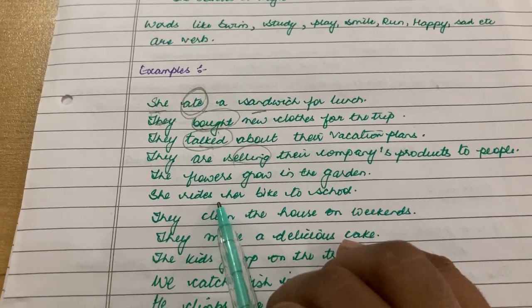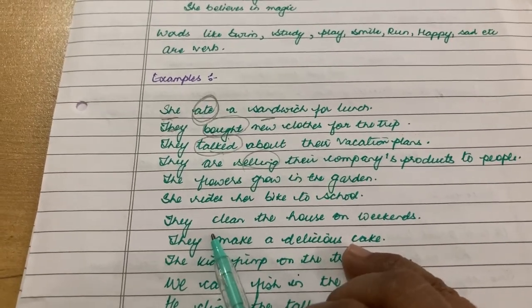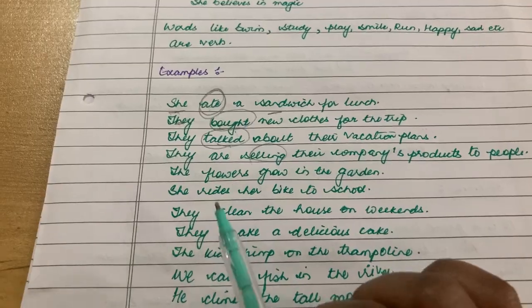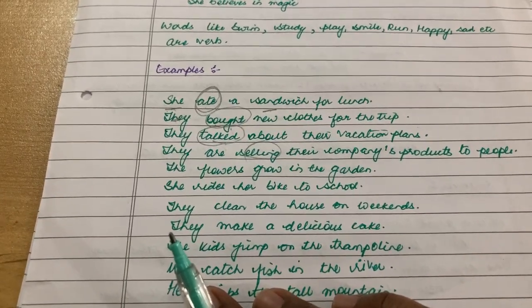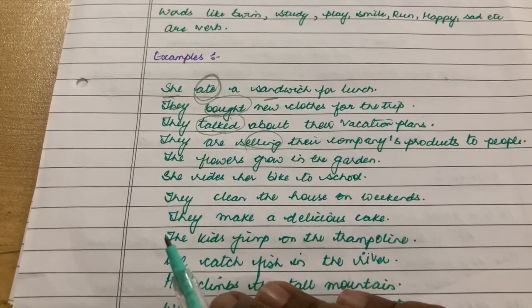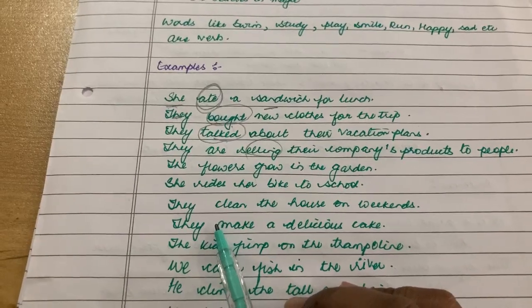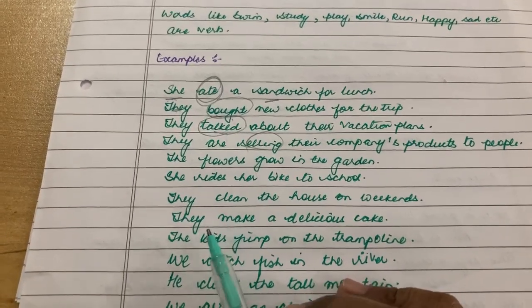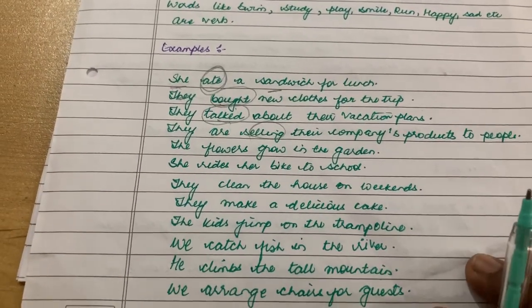She rides her bike to the school. They clean the house on weekends. They make a delicious cake. So here if you will see what making is, the make is the verb. The kids jump on the trampoline.